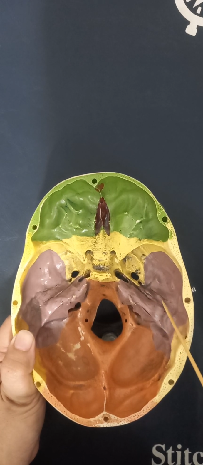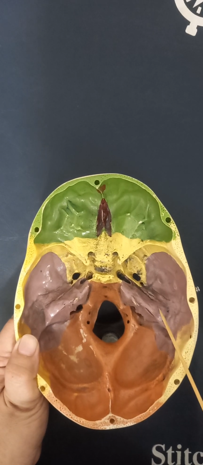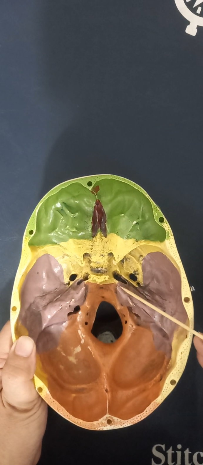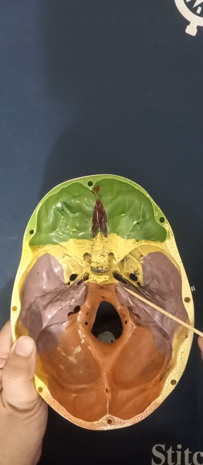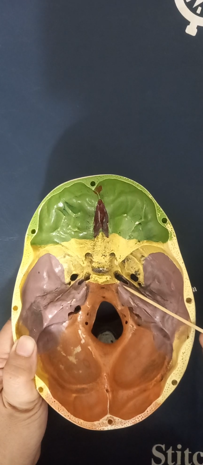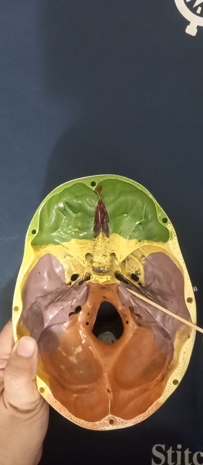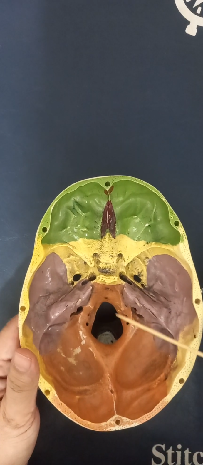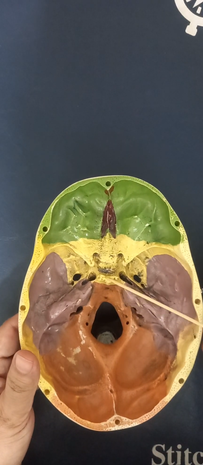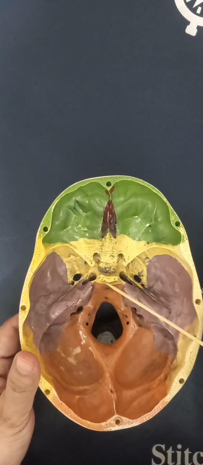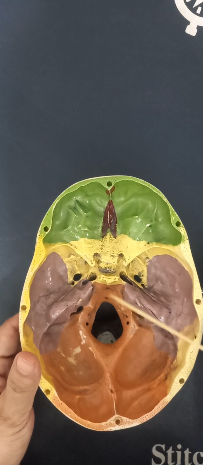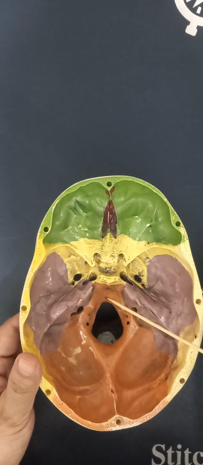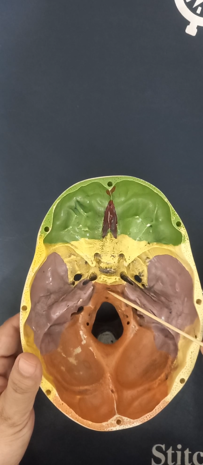Here you can see this part is the arcuate eminence, and this is the tegmen tympani. This is the apex of petrous part of temporal bone, where there is location of trigeminal ganglion, so it is called trigeminal impression. Then you can see posterior cranial fossa. Now in this posterior cranial fossa, this broad area is known as clivus, and it is formed by body of sphenoid bone, its dorsum sellae part, and by basilar part of occipital bone.